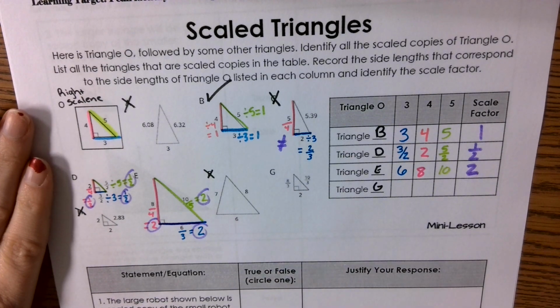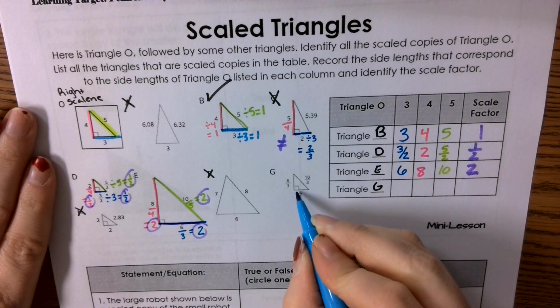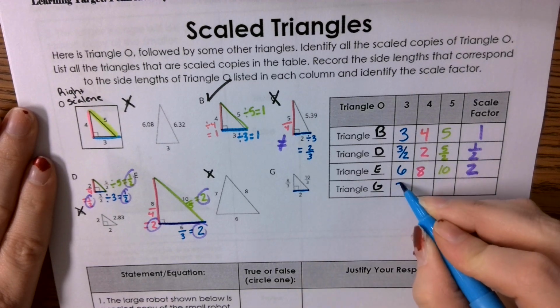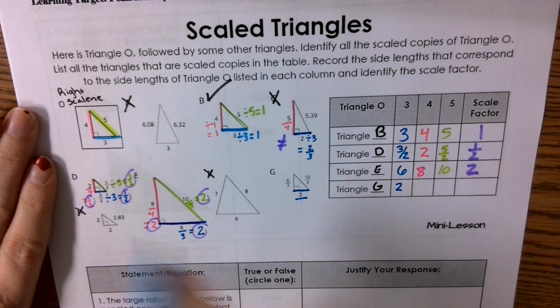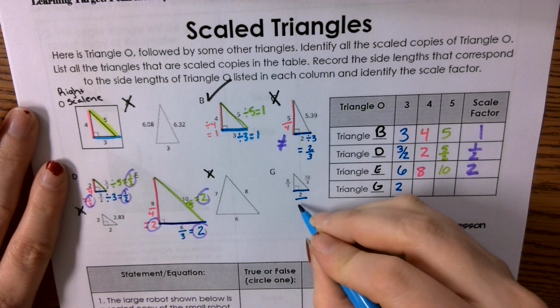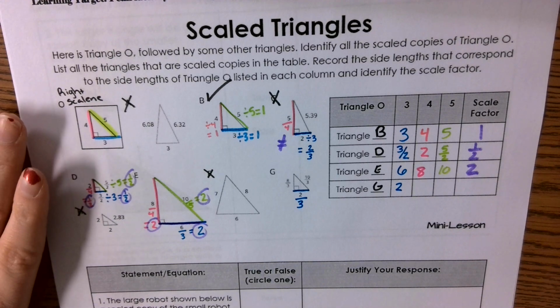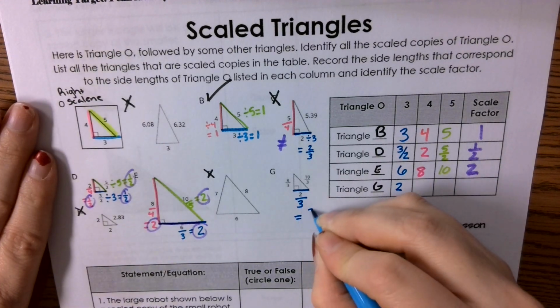Okay, let's do the same thing for G. G, we had a base of 2. What are we going to divide the 2 by? 3, right? Because it had an original base of 3. We're going to do 2 divided by 3. 2 divided by 3 is just going to equal 2/3.